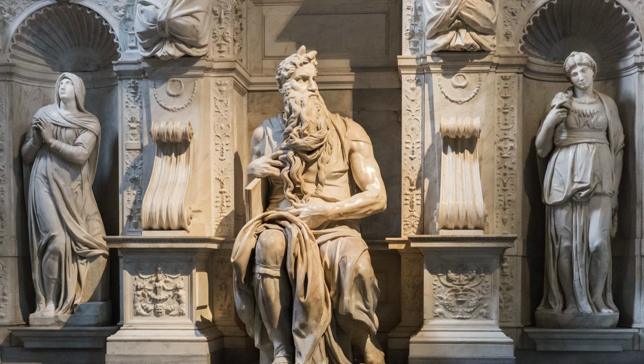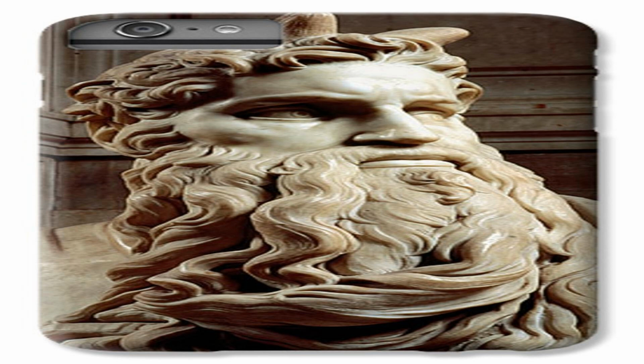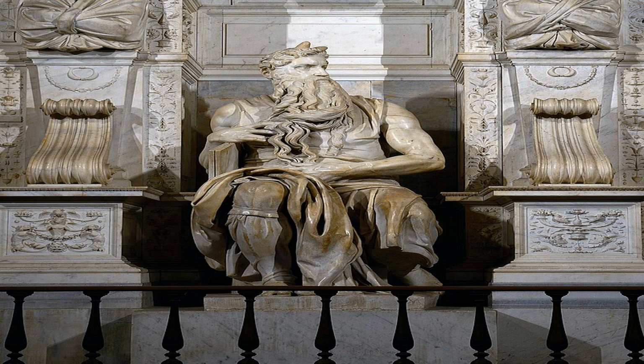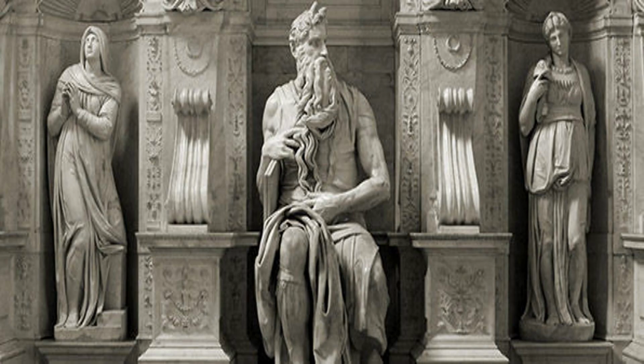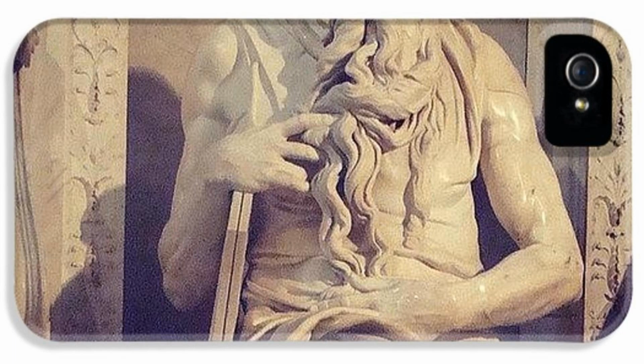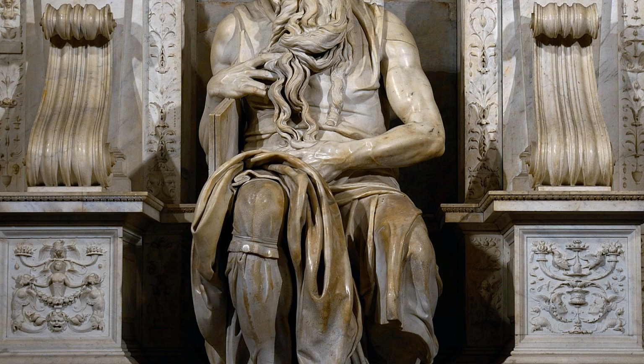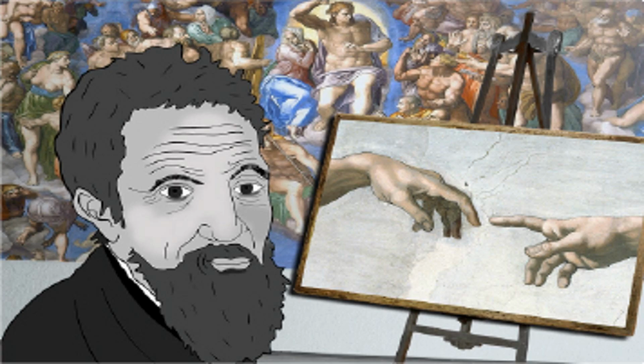Finally, the Moses sculpture has also had a significant impact on popular culture. Images of Michelangelo's Moses have been used in advertising, movies, and television shows. The iconic image of Moses with horns has become synonymous with the depiction of biblical figures. The sculpture has also been referenced in literature and music, such as in the poem, Moses, by Thomas Moore and the song, You Moses, by Harry Belafonte. Michelangelo's Moses is not just a sculpture, it is a cultural icon that has had a lasting impact on the world of art and beyond.